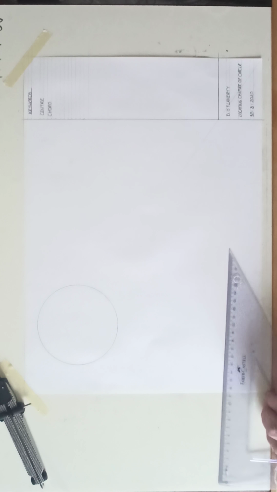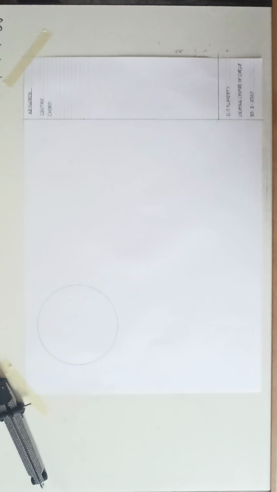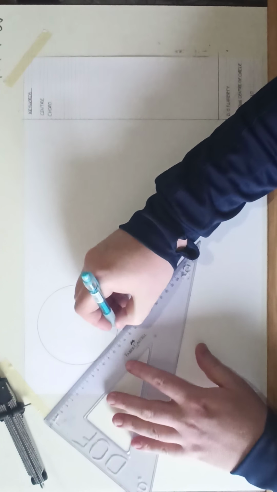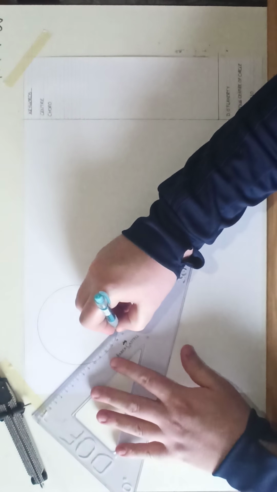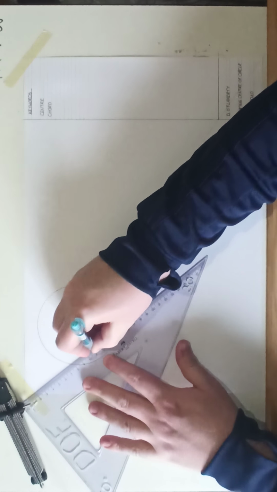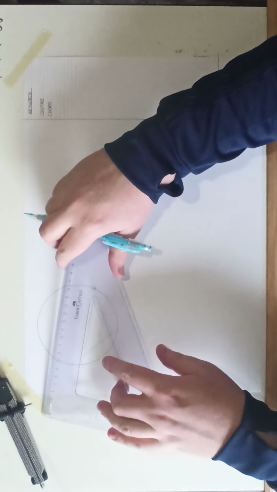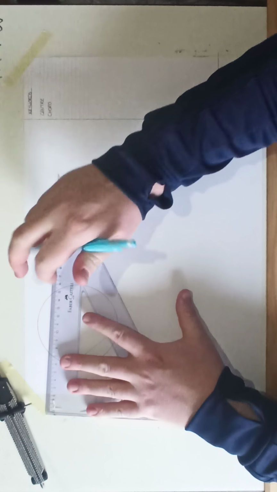Maybe I'll do it in colour. I'll do it in blue. So I'm going to draw from one point on the circumference to another point on the circumference. So there is a chord. Okay, so that's one chord. And to find the centre, we need two chords. So I'm going to take another one. I'm going to put it there.